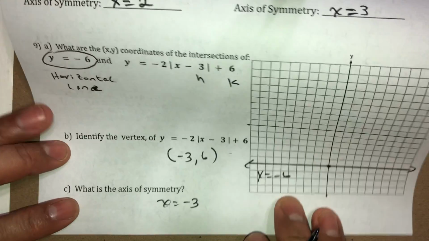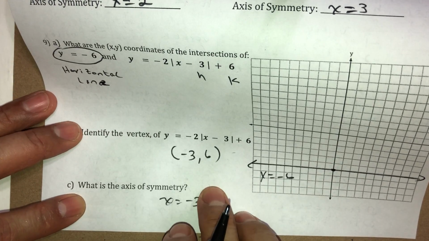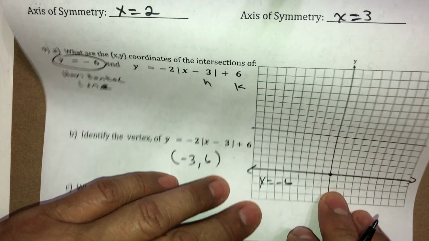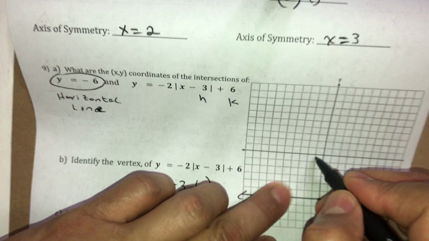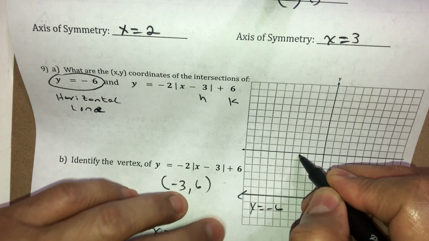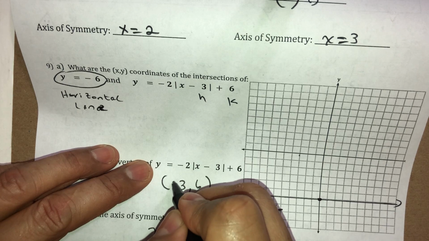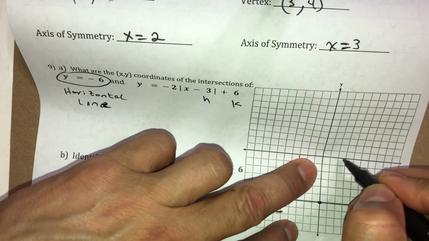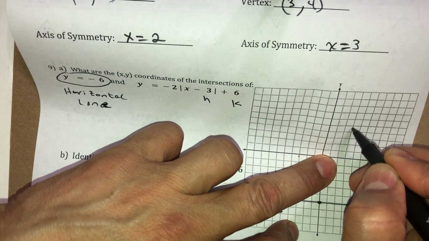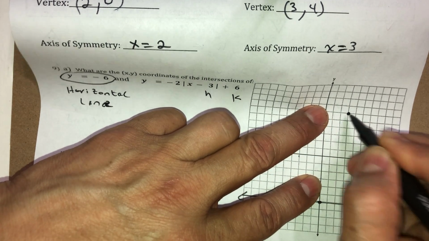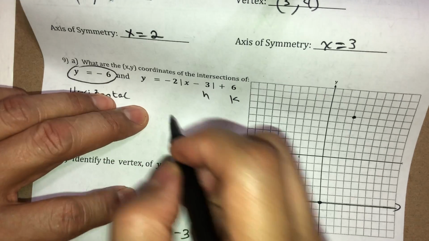All right, so what I'm saying is, I'm ready to graph. If I start off at (-3, 6), which is going to be here, -3, 1, 2, 3, and +6. I'm sorry, my bad, it's +3. 1, 2, 3, 1, 2, 3, 4, 5, 6. It should start there. Then what's my slope?